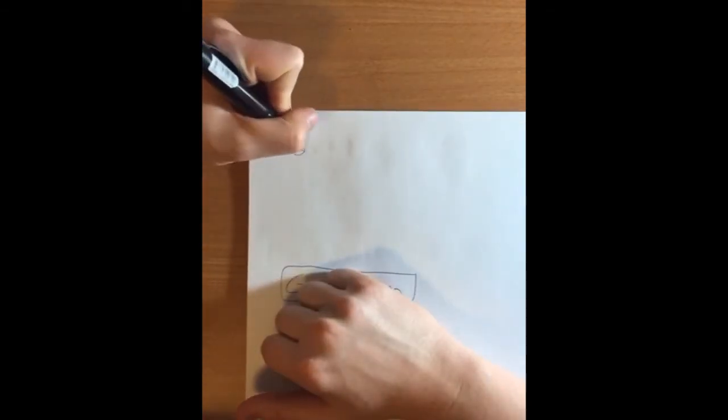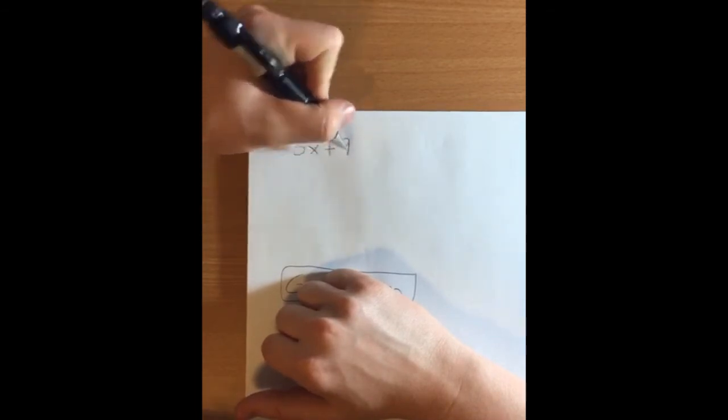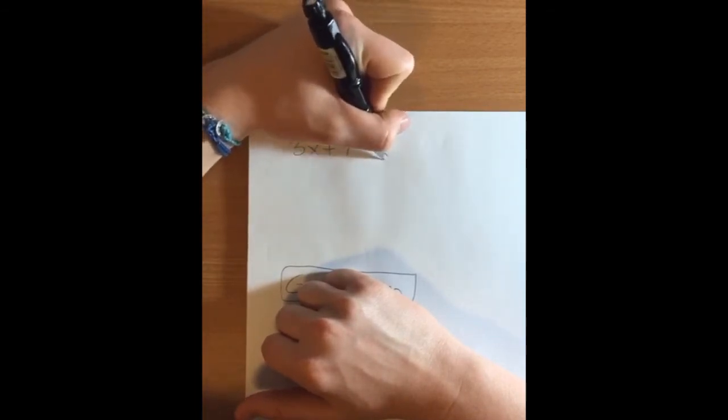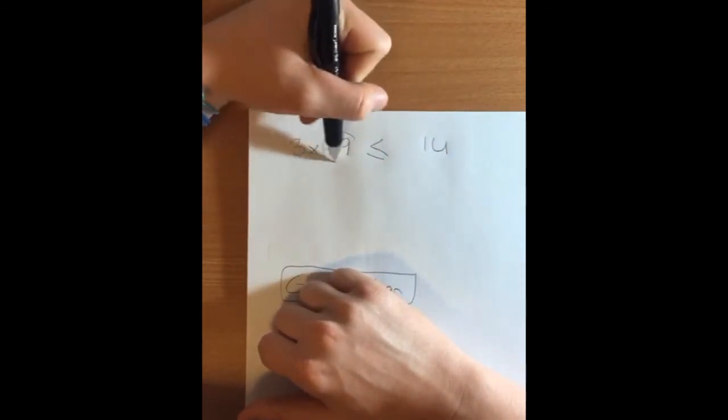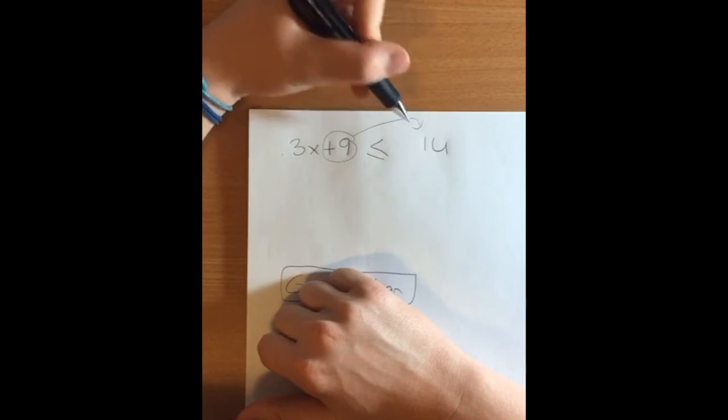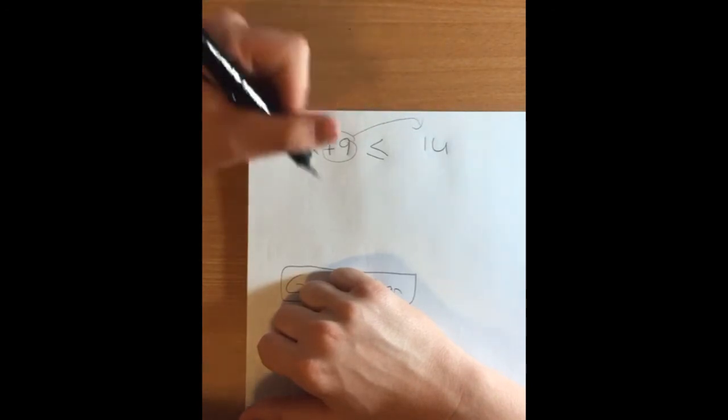So let's solve another example. 3x plus 9 is less than or equal to 14. Again, first we send 9 to the other side of the inequality.